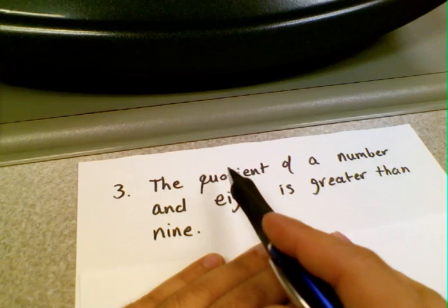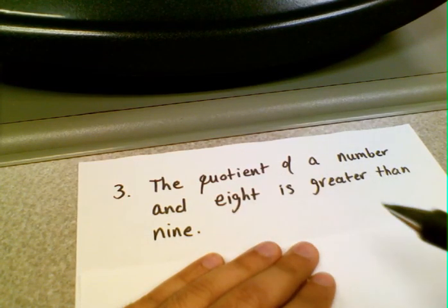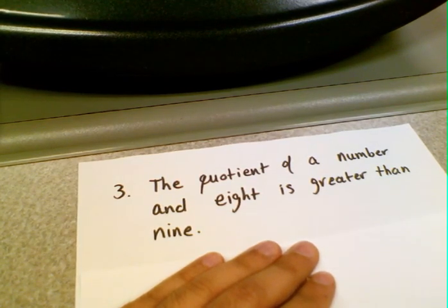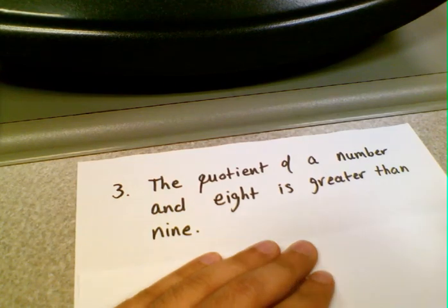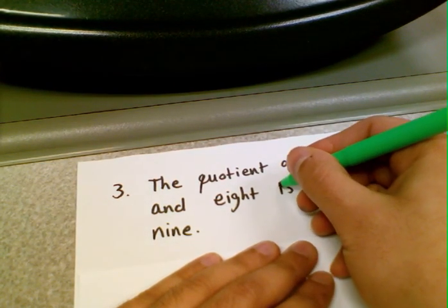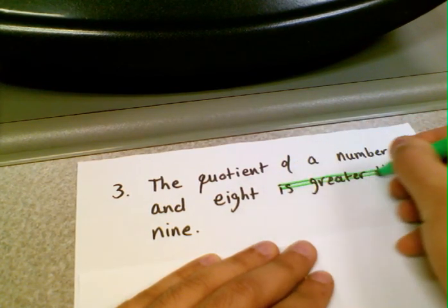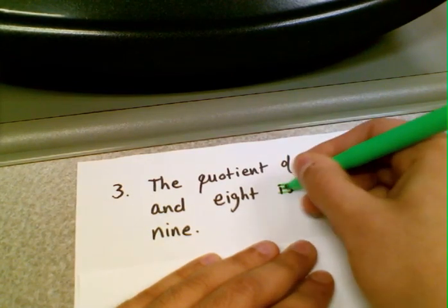I have here the quotient of a number and 8 is greater than 9. Would you go ahead and pause this right now and try to figure out number 3 here on your own before we go over it? Thank you. All right, moving on. The quotient of a number and 8 is greater than 9. Again, I'm going to try to find my inequality here, which is greater than. It's greater than. Doesn't say or equal to, it just says is greater than.